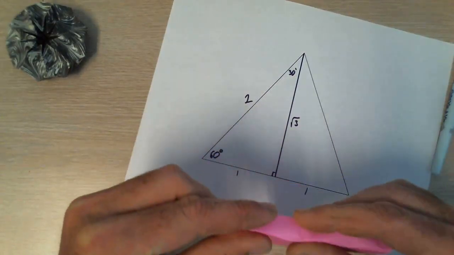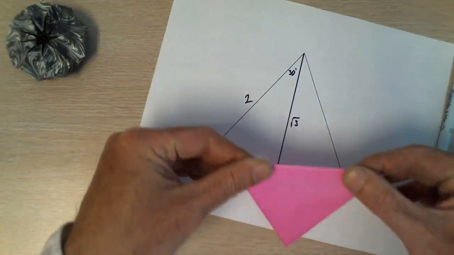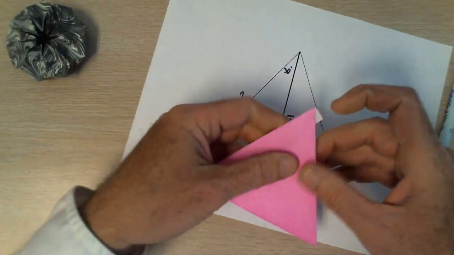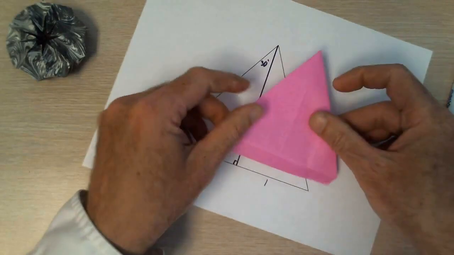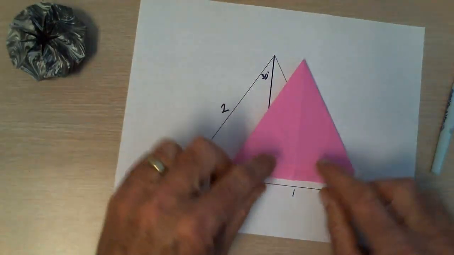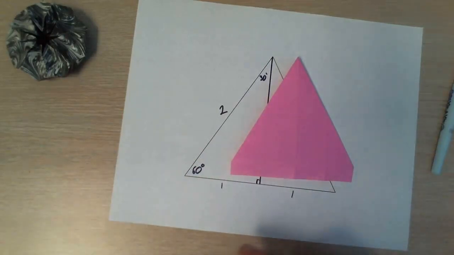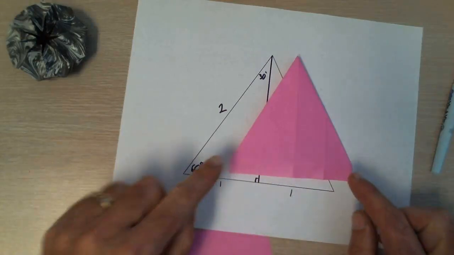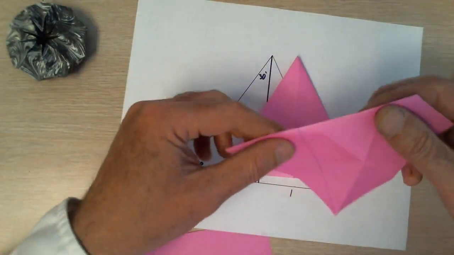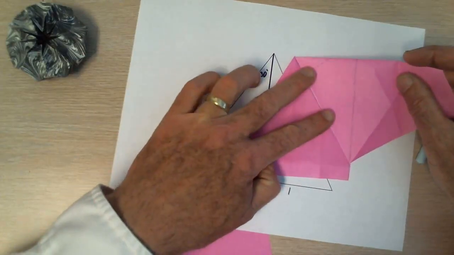And then fold it back over. But there's my equilateral triangle. I'll leave it like that. This edge across the bottom here is the same length as the edge of the square to start with. In fact, you can see the edge of the square down here. So this one and the first one we did produced equilateral triangles exactly the same size. The side length is the edge of the square that we started with.